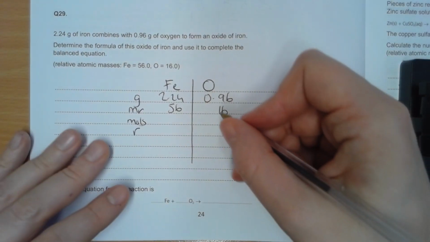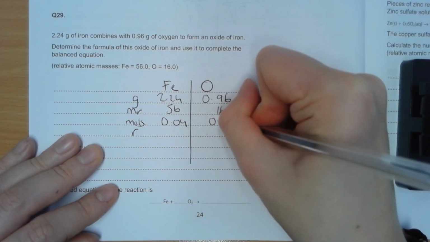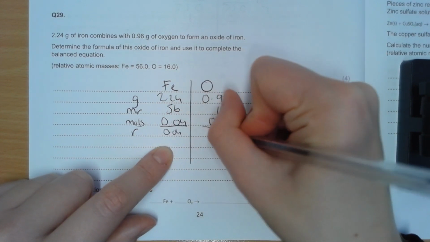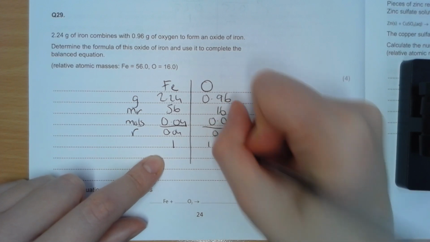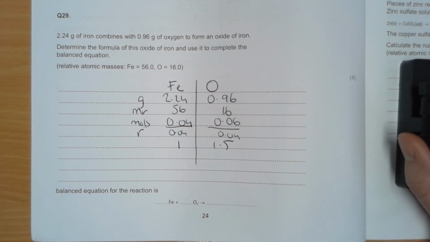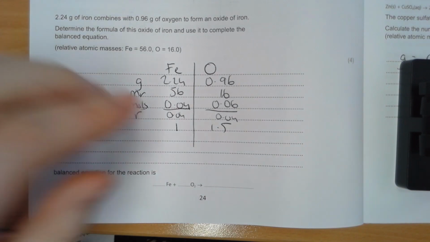And when I divide, I get 0.04 here, and I get 0.06. 0.04 is smaller, so I divide everything by 0.04, and I end up with a ratio of 1:1.5. Actually, we haven't had this before. 1:1.5. Okay, so my answers need to be whole numbers, and I've ended up with 0.5. And the temptation here is just to round it up. Go 1.5 is the same as 2, but you cannot do that. Okay, you can't round 0.5 all the way up to 2.